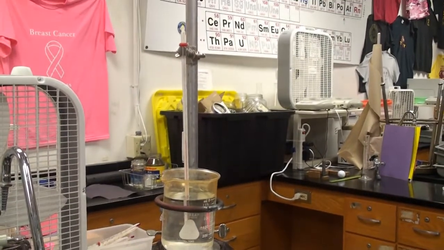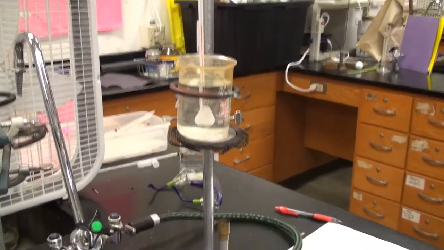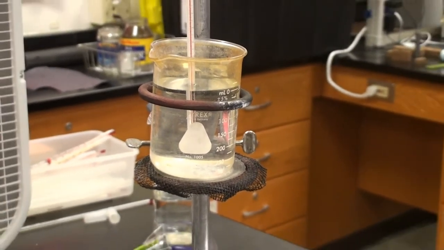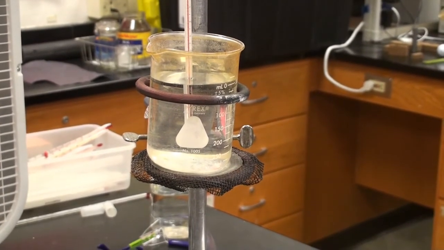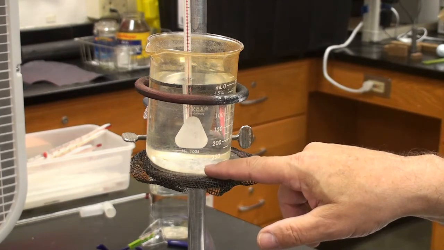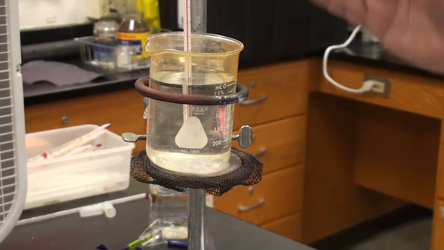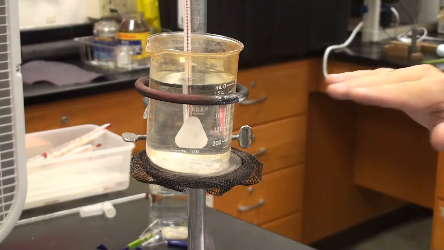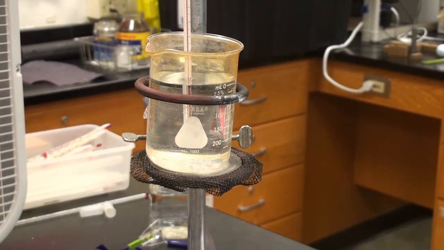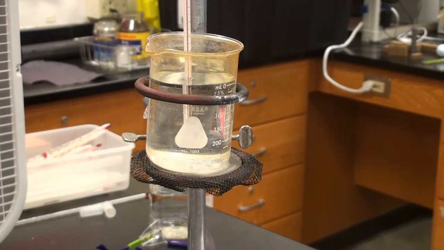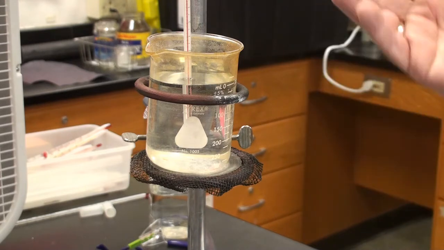So for the ring stand, I've got a thermometer, and I've got it set inside this beaker here. It's set in the beaker in such a way that it's not touching the bottom of the beaker. It's hanging down in the water, because we want the temperature of the water, not the beaker. The outside of the beaker could be hotter than the water is. So it's going to take a little while for this to warm up.